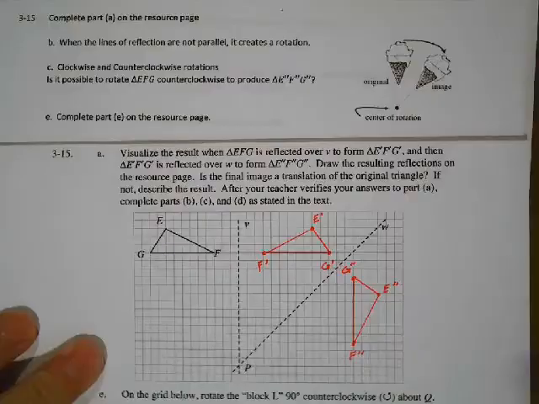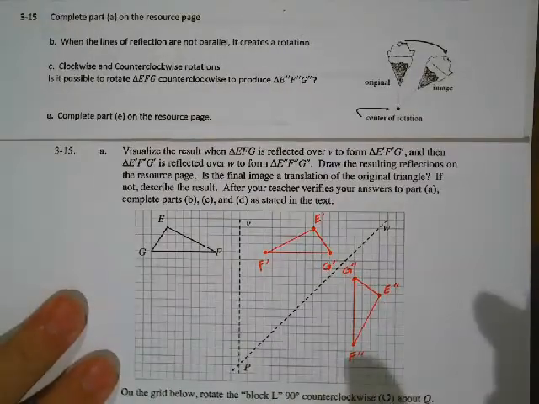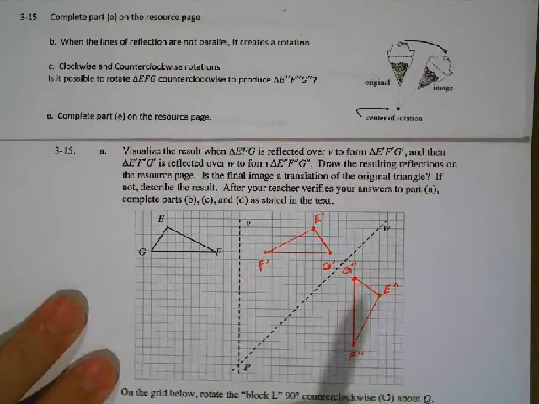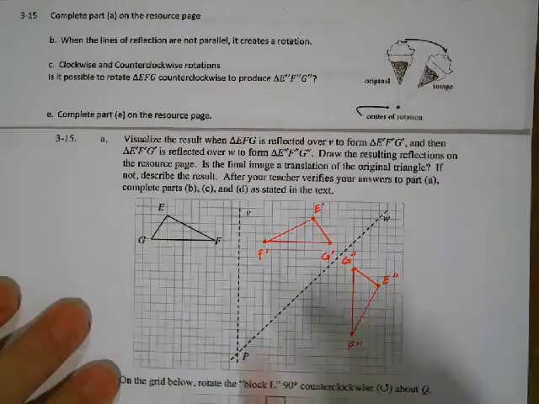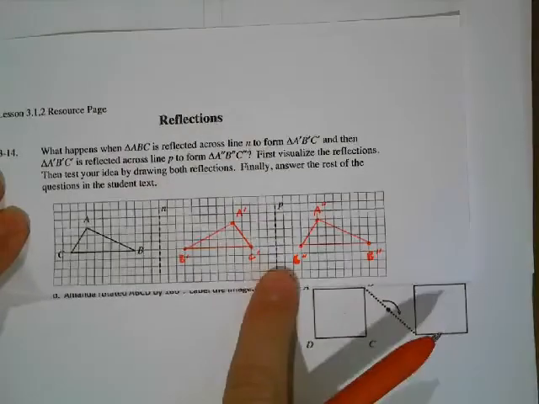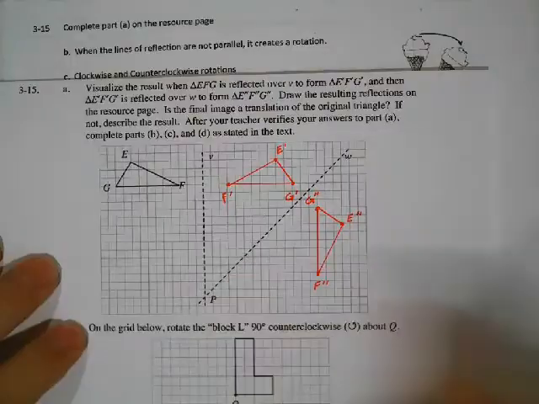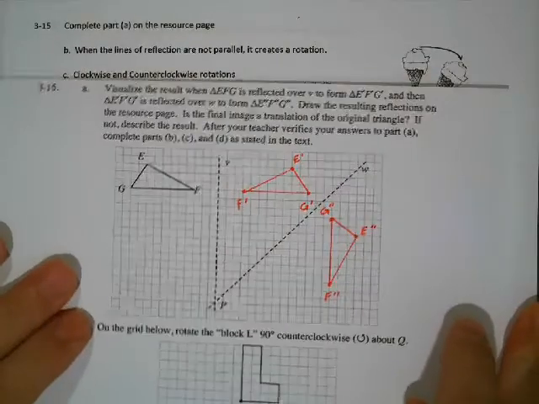All right, so when we reflect over lines that are not parallel, we get what's called a rotation. So notice that this line here and this line here, they're not parallel, whereas in the previous problem, they were parallel lines. When they were parallel lines, we got a translation. When they're not parallel lines, we get something called a rotation instead.